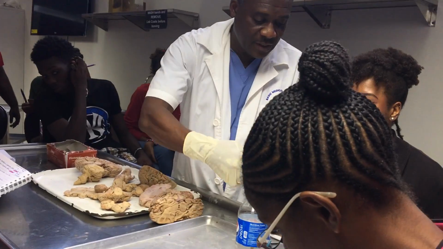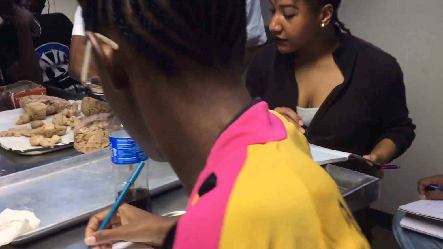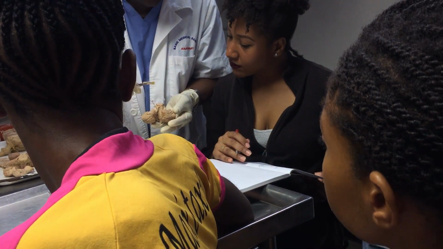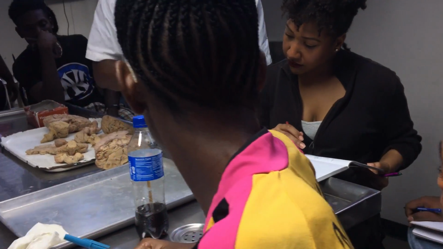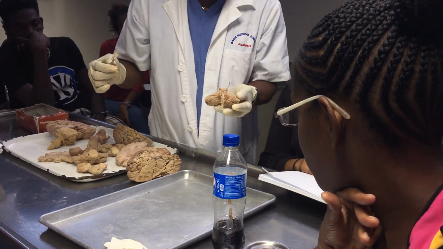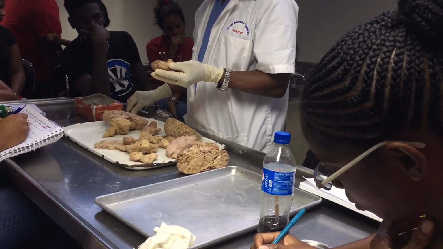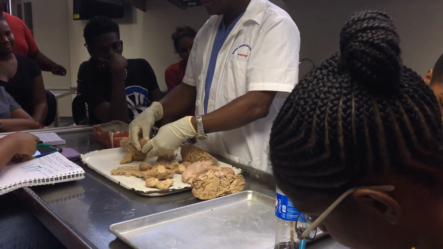Yes, Daniel, look. That's the roof there. See that? And then on either side of the roof, we have still roof, but lateral part of the roof. That's the superior cerebellar peduncle.